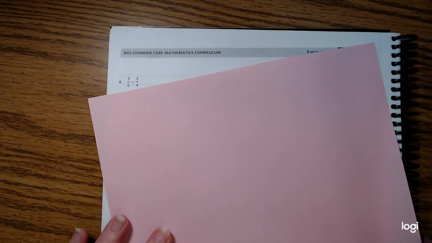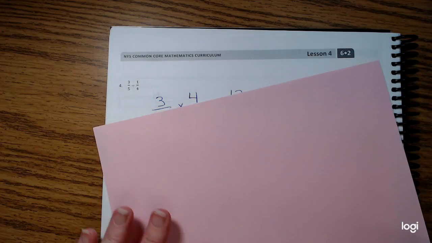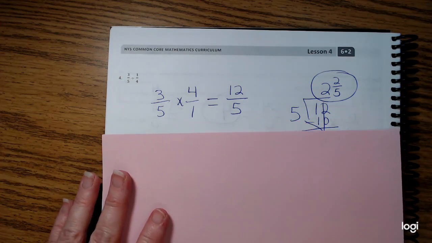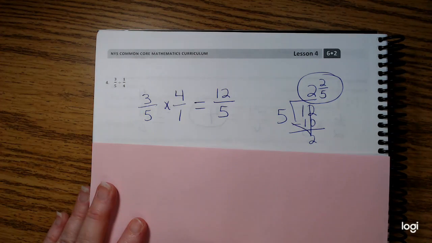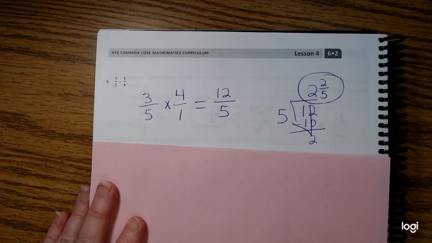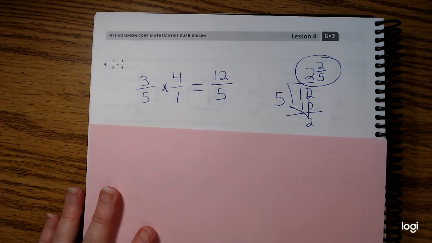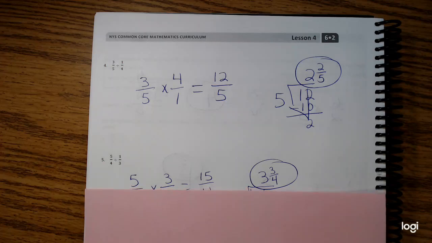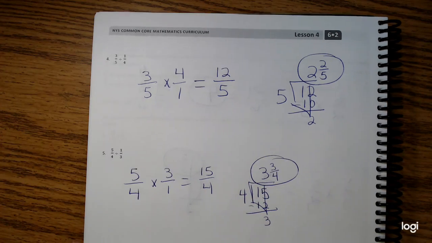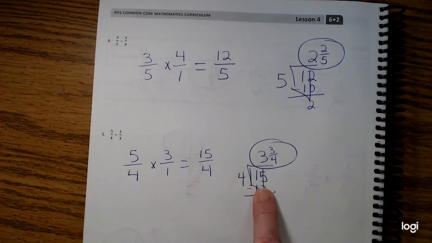All right, so I've covered up my page. Let's see how we did. My keep, change, flip. I had a top-heavy fraction, so I did my division, and I came up with my final 6th grade answer. Okay, my next problem was this. I did keep, change, flip. I got a top-heavy fraction, and I did my division and came out with my final answer.